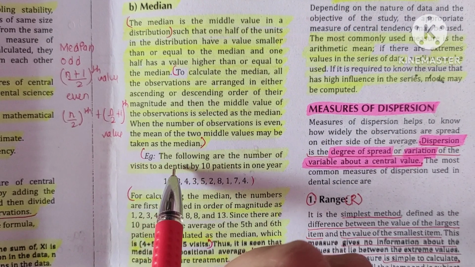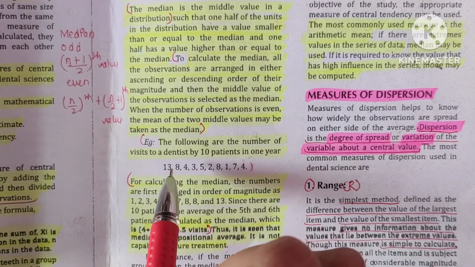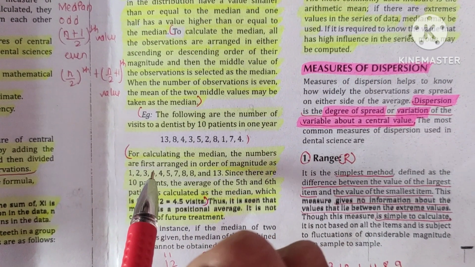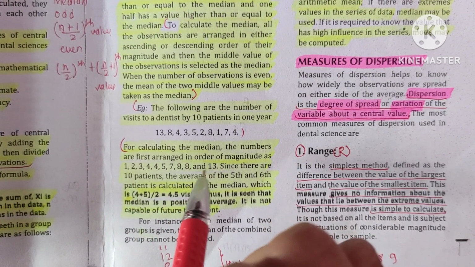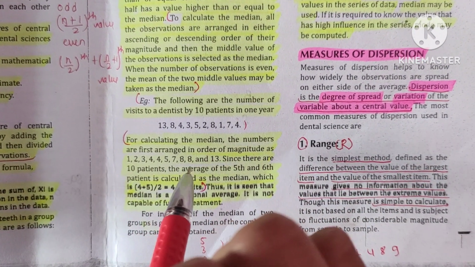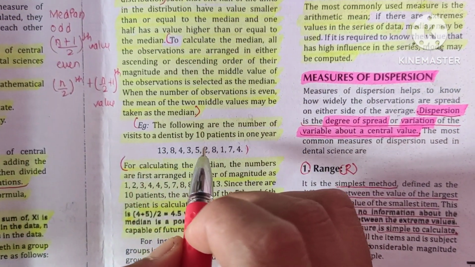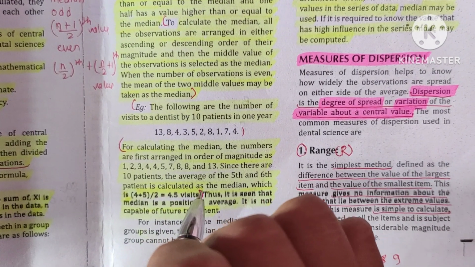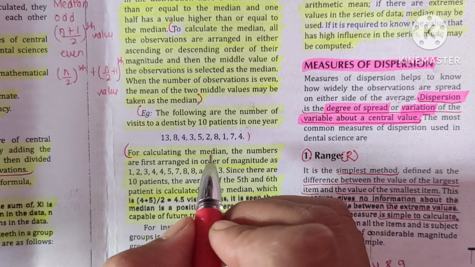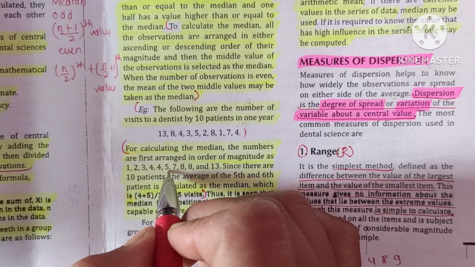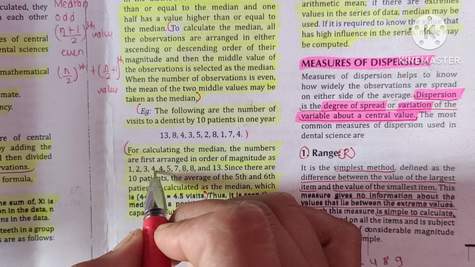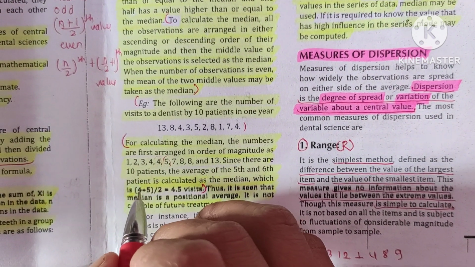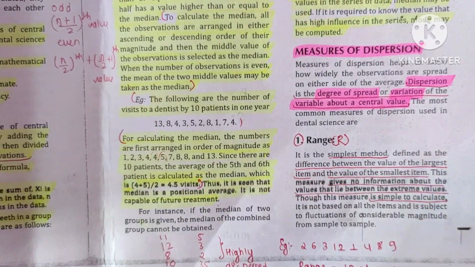Following are the number of visits to a dentist by 10 patients in 1 year. First of all, for calculating this, we need to arrange it in order of magnitude. Since there are 10 patients, we know this is an even number, so the average of the fifth and the sixth positioned values, 4 plus 5, is calculated as the median.